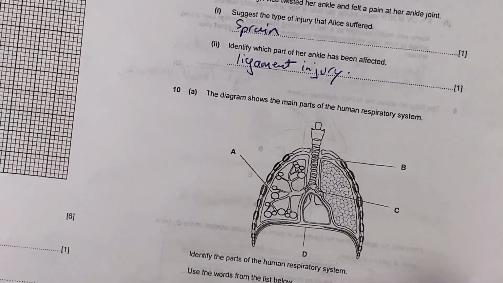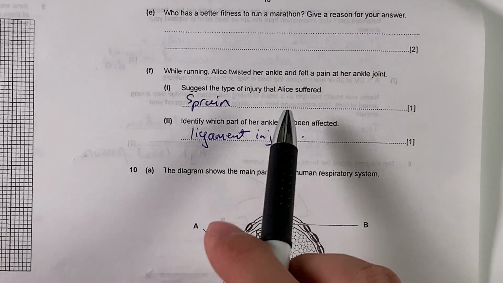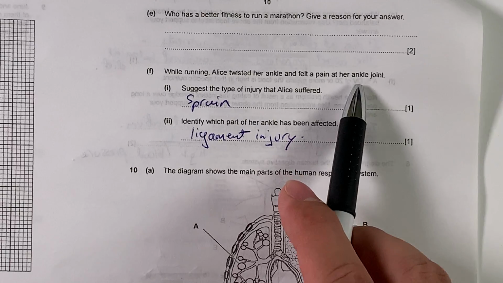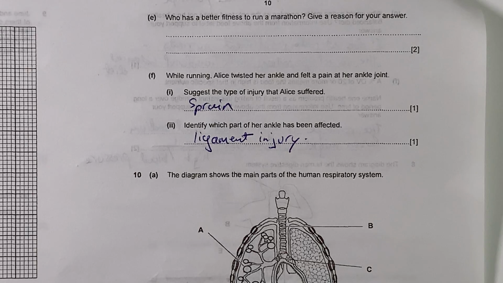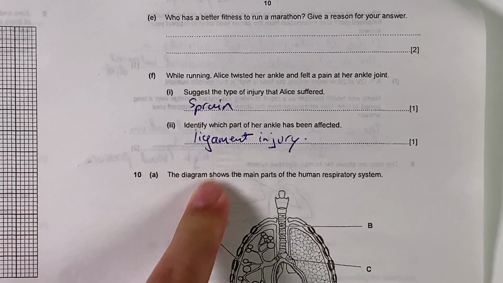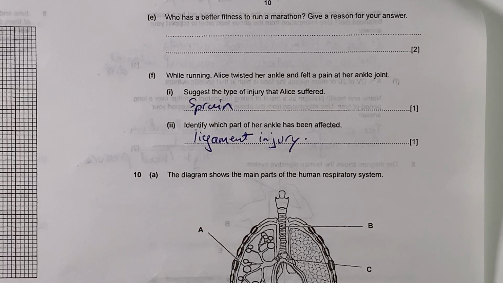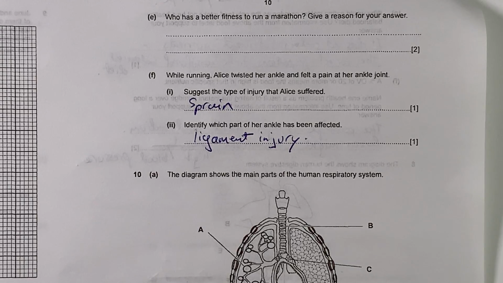Part F. While running, Alice twisted her ankle and felt a pain in the ankle joint. When you twist the ankle, usually the first thing we say is a sprain, so that's our answer. What is a sprain? A sprain is a tear or injury of the ligament. It's a ligament injury. It cannot be a fracture, and it cannot be other things like dislocation.